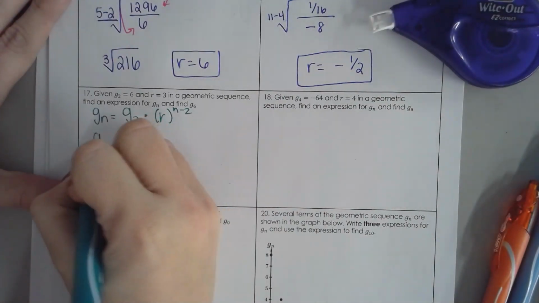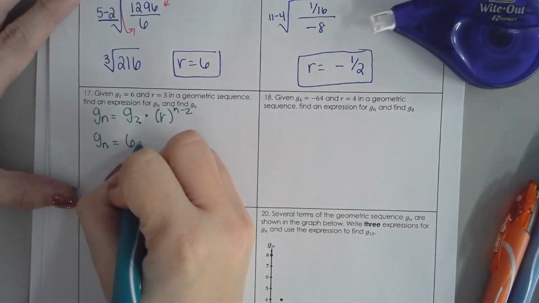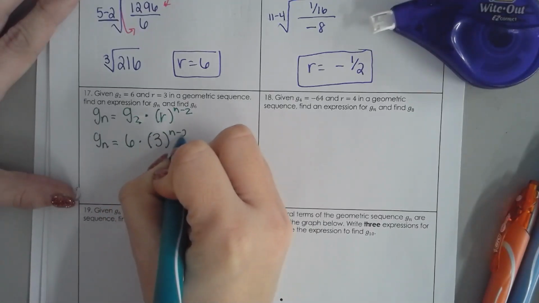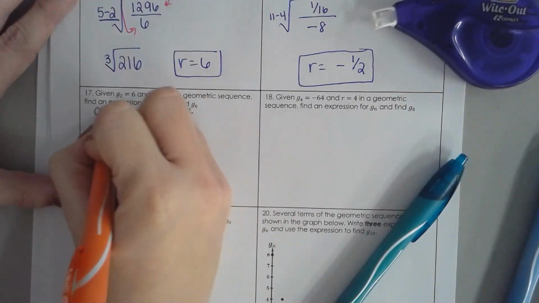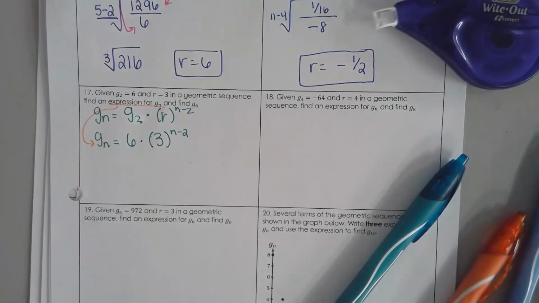So Gn, what is G2? 6. What is R? 3. When it says write an expression for Gn, that's what it's talking about. It wants the formula.